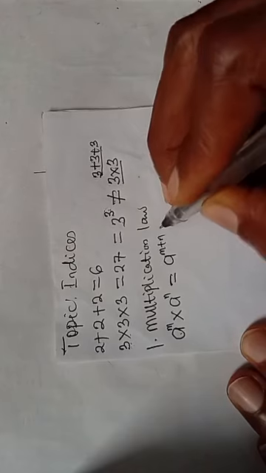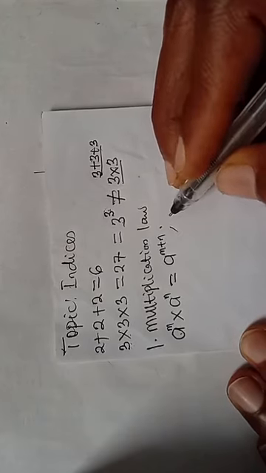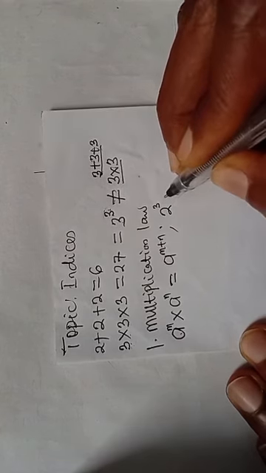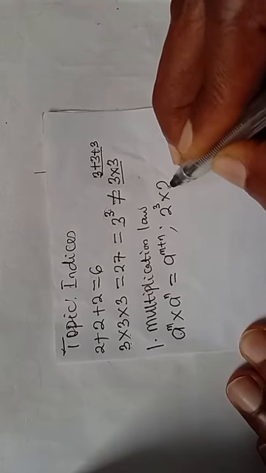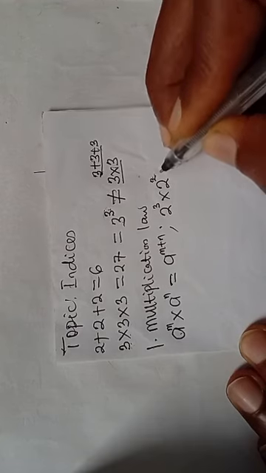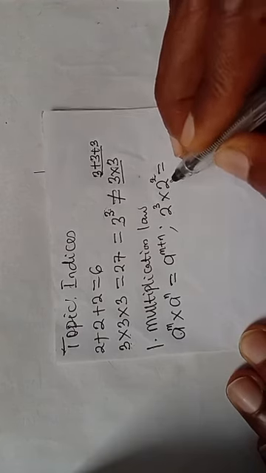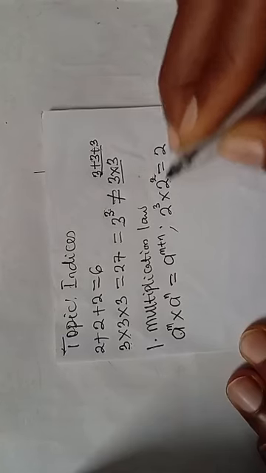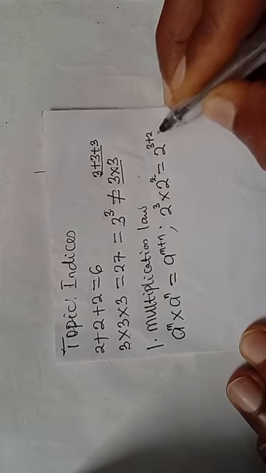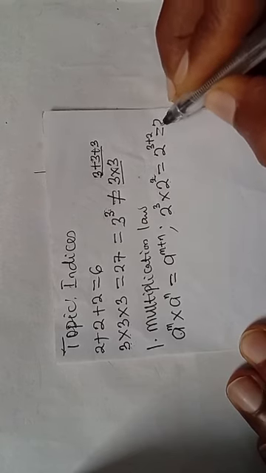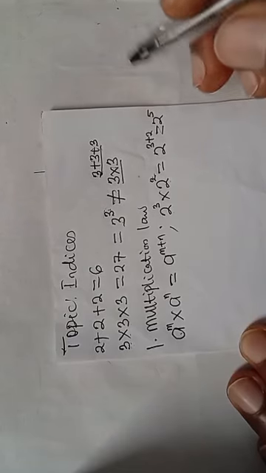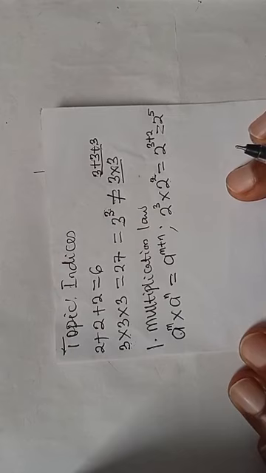Now let me use normal figures to work on this. Let's say I have 2 power 3 multiplying 2 power 2. I will simply take one of these bases, which is 2, then add the powers, which is 3 plus 2, which is equal to 2 power 5. 3 plus 2 is 5. This is all about multiplication law.